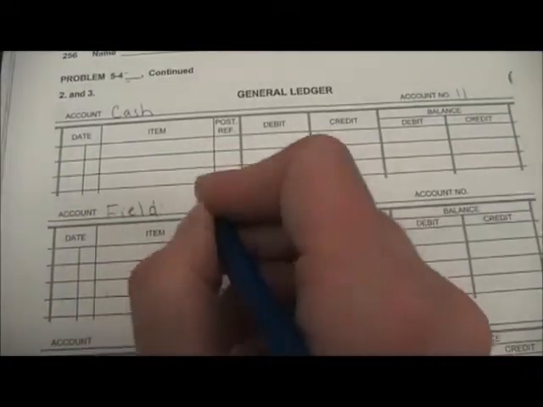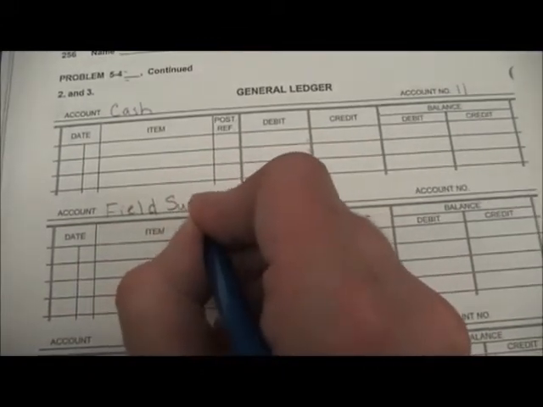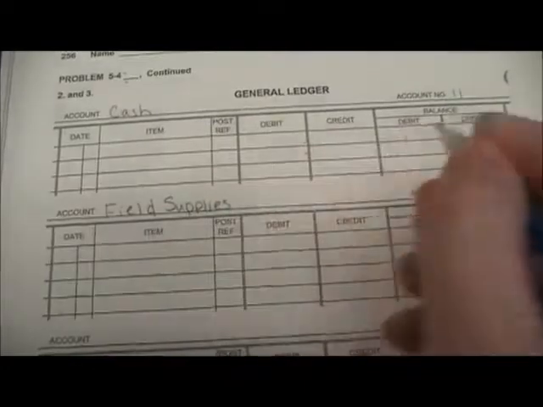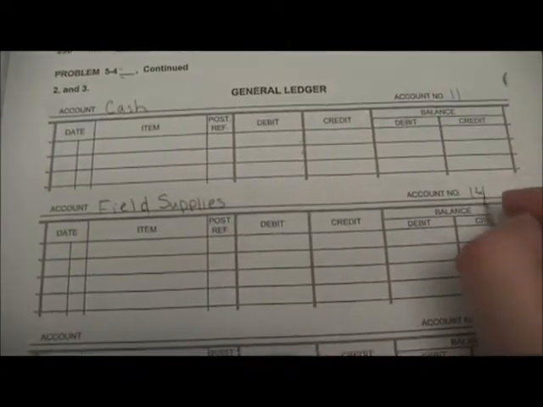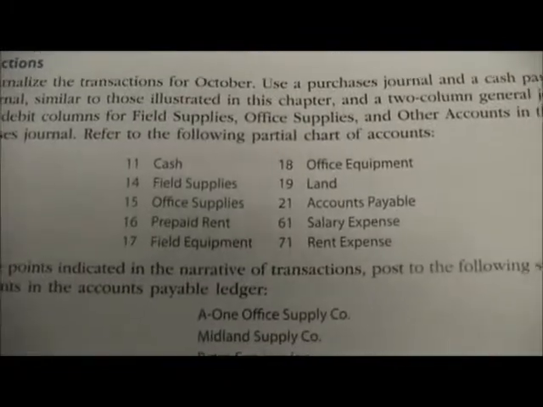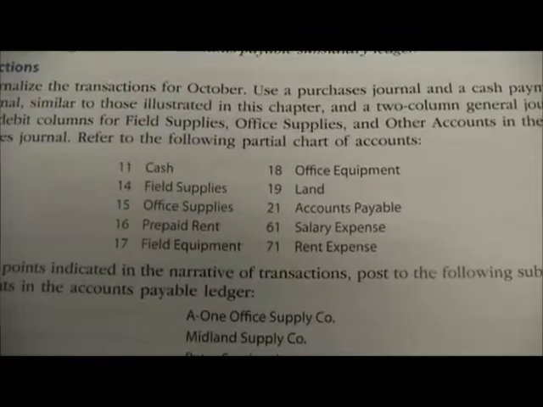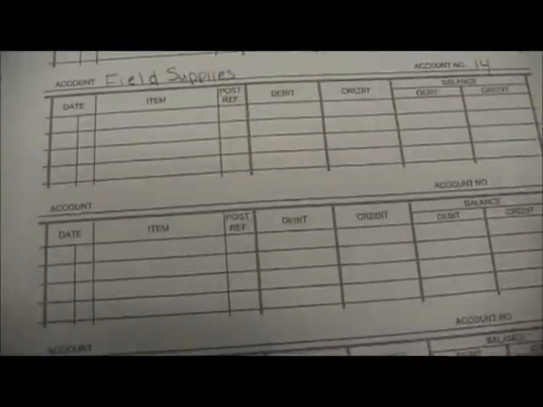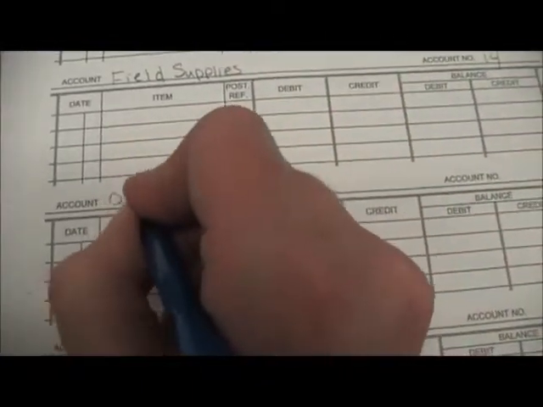The second one is field supplies. Account number 14. And I'm getting these out of your textbook. They have a list of the chart of accounts. The third one is office supplies.